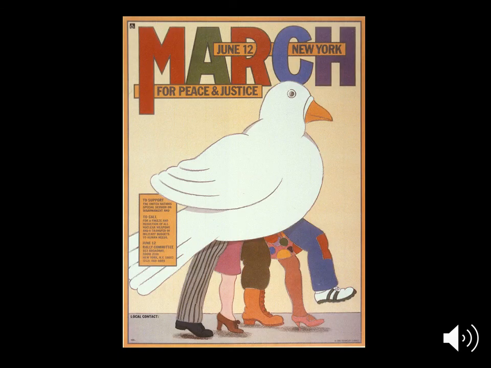This is an announcement for an anti-nuke rally, June 12, 1982, designed by Seymour Quast. The group had asked him to do a positive image of peace rather than a negative image of war, which is generally easier to do. So Quast used the dove peace symbol with different legs to suggest the notion that marchers will come from different walks of life. After you've seen a few of Quast's illustrations, you begin to recognize his work or someone who's copying it.